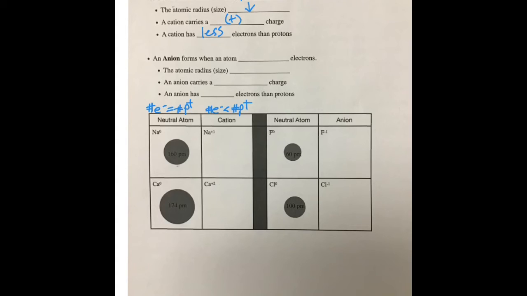So if the sodium atom has an atomic size of 160 picometers, that means that the sodium cation, its size is less than 160 picometers.